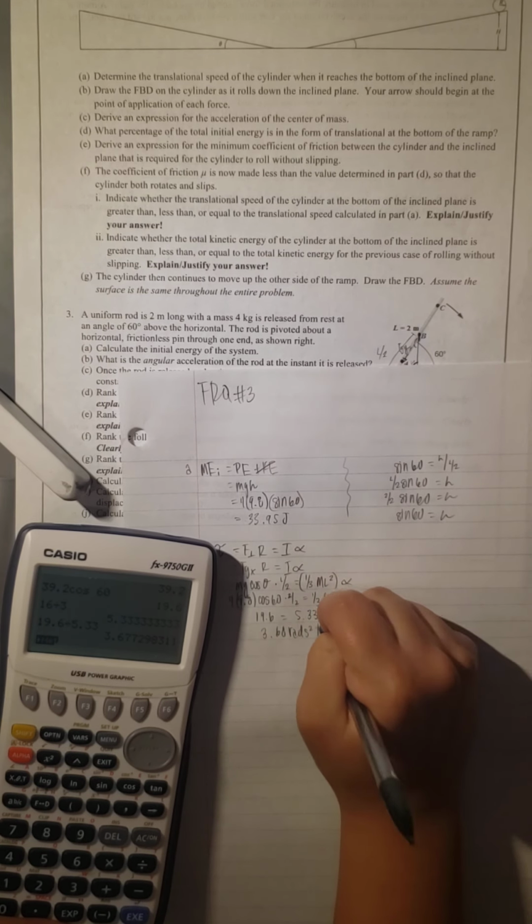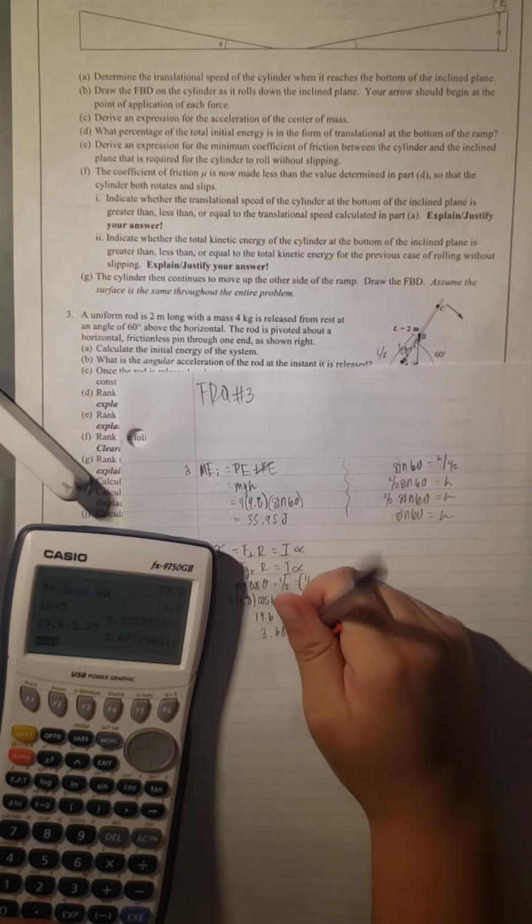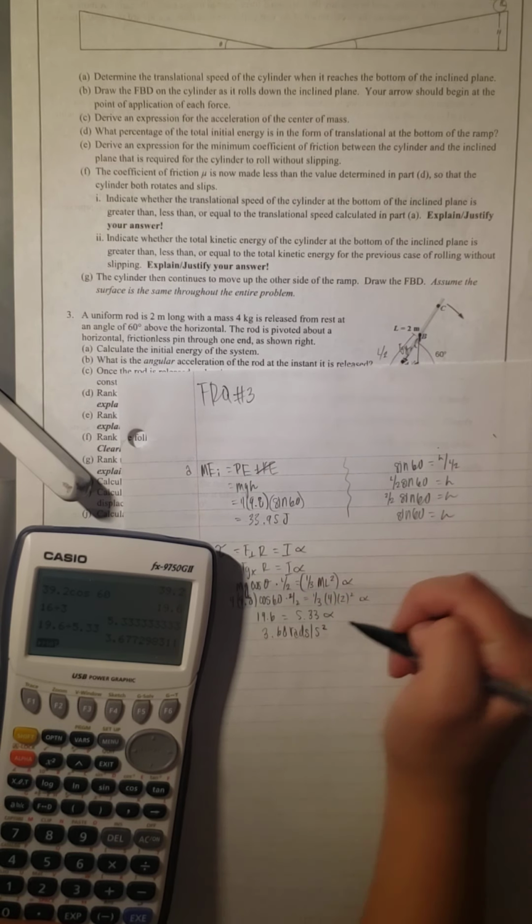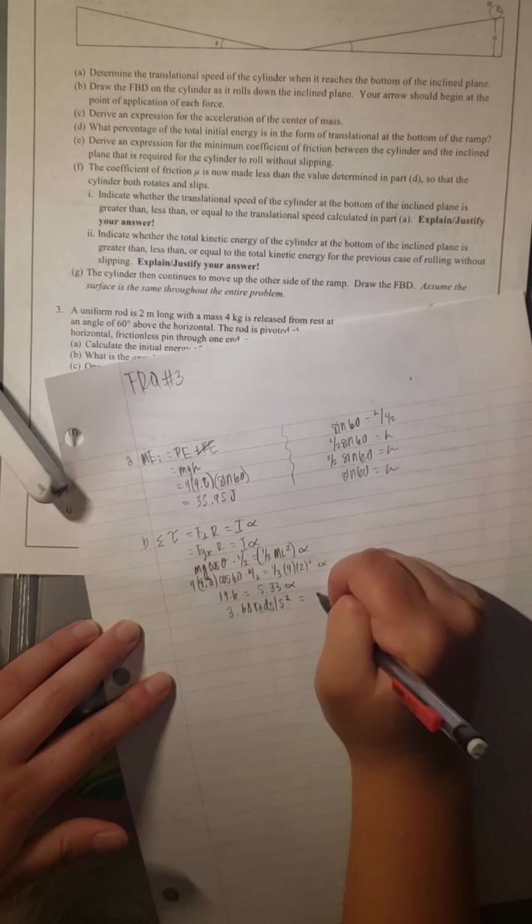Rads per second squared. It's acceleration.